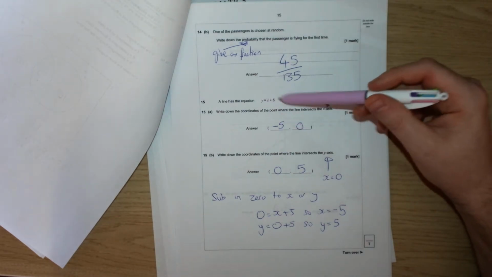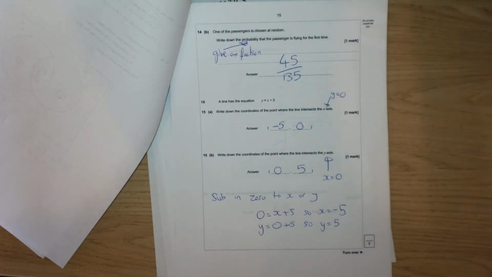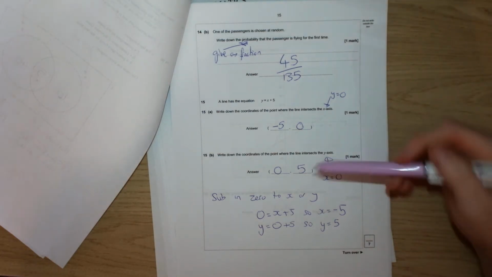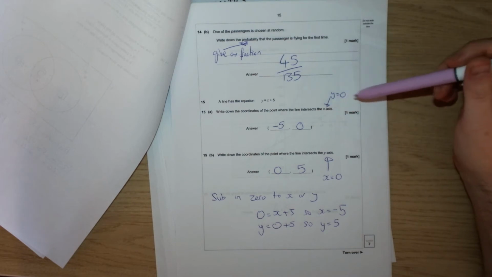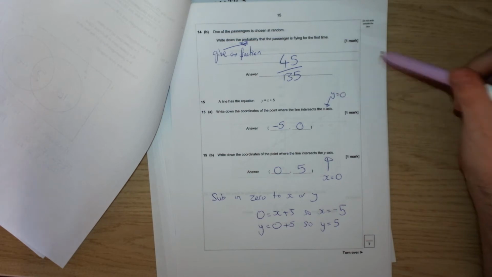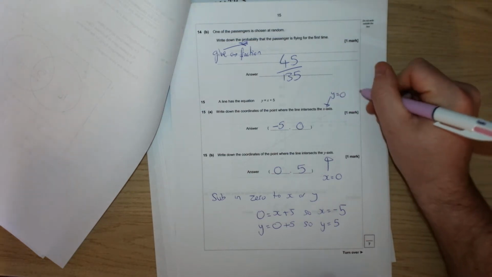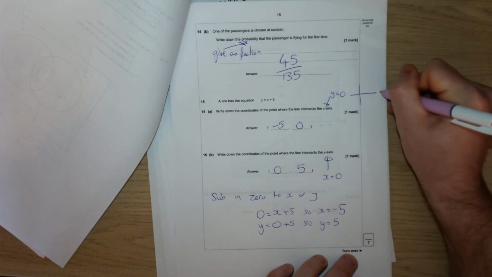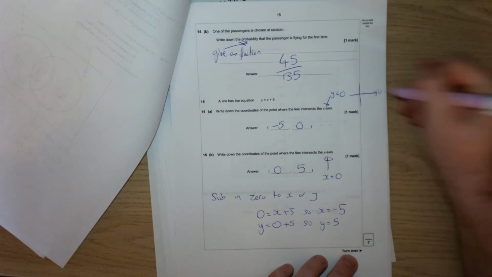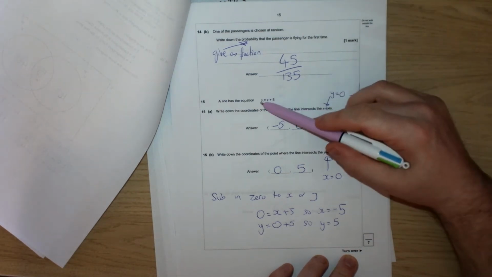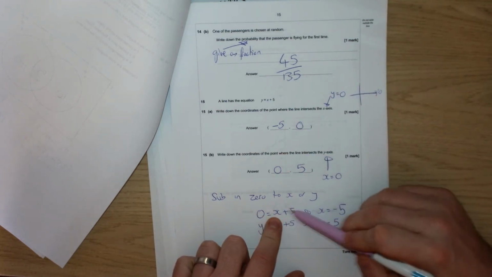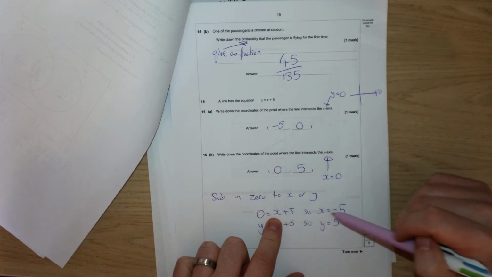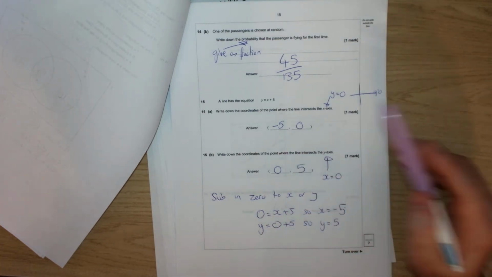A line has the equation y equals x add 5, so whatever x is, we're going to add 5 to it to get to y. So write down the coordinates of the point where the line intersects the x-axis. Now, to answer this question properly, we need to realise that the x-axis is just the line of y equals 0, because anywhere on the x-axis, your coordinate of y is going to be 0. So, if we substitute in here, 0 equals x plus 5, so take 5 off both sides, you must have x equals minus 5, so we've got minus 5, 0.